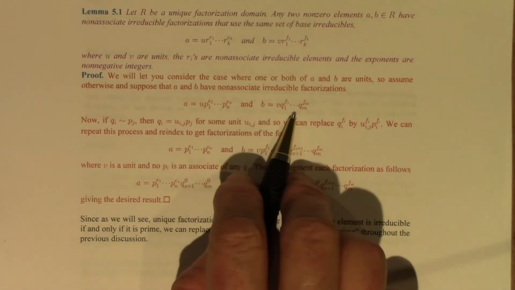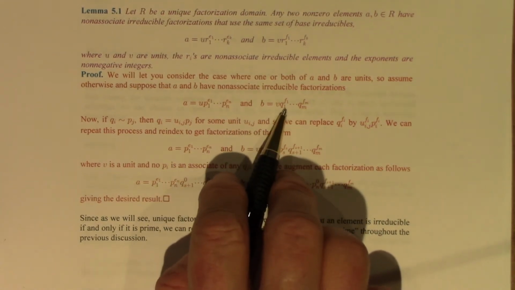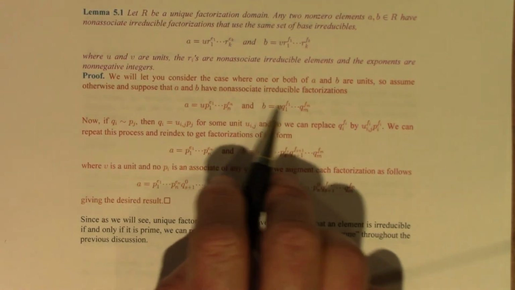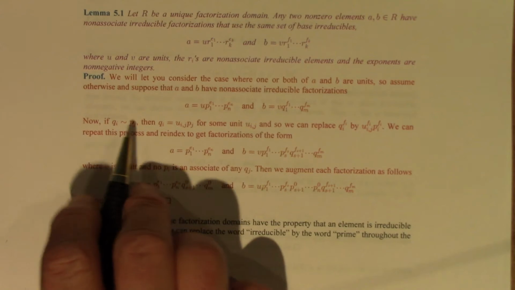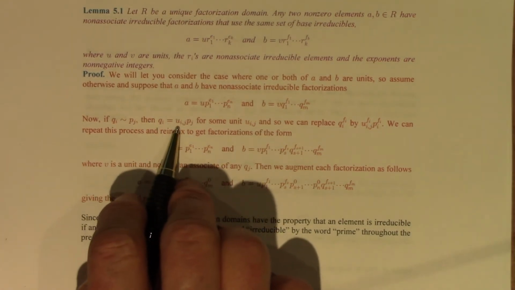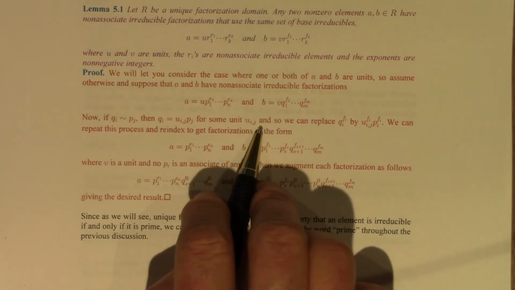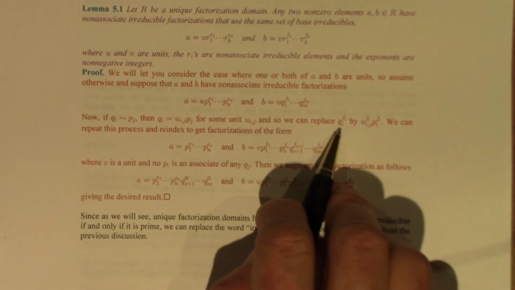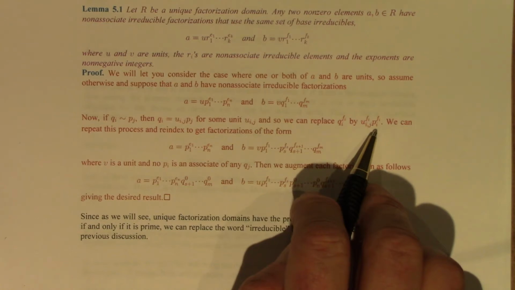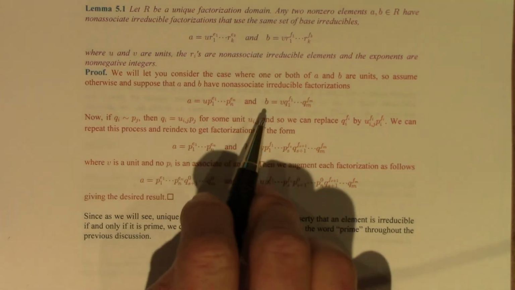Suppose that a and b have non-associate irreducible factorizations given here. We need to scan the p's and the q's for associate pairs. So if q_i is an associate of p_j, then q_i can be written as u_ij p_j, where u_ij is a unit, and we can replace q_i to the f_i by this product. That can be repeated until we finally have changed the q's.